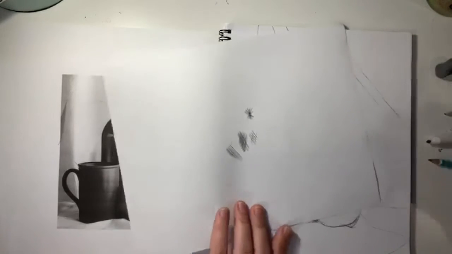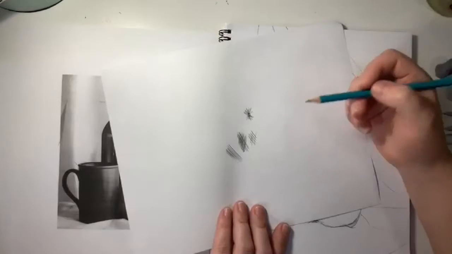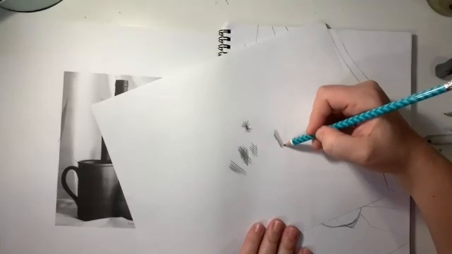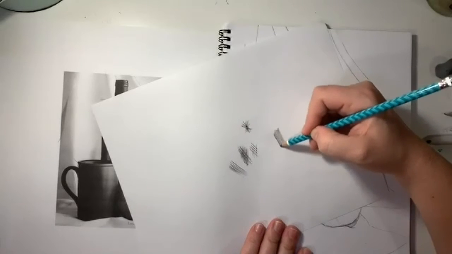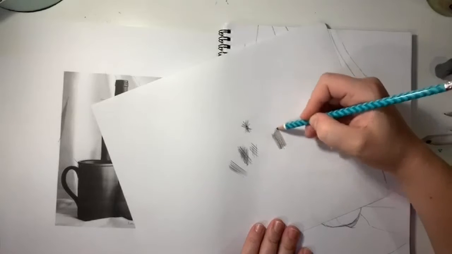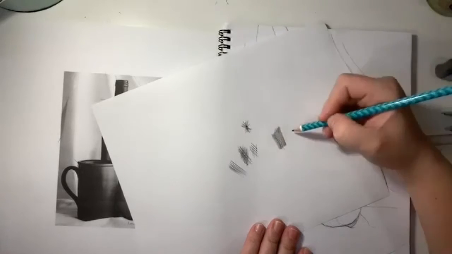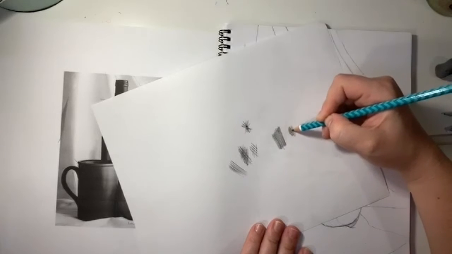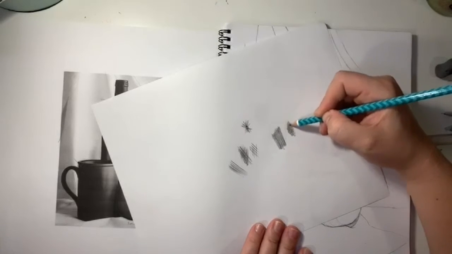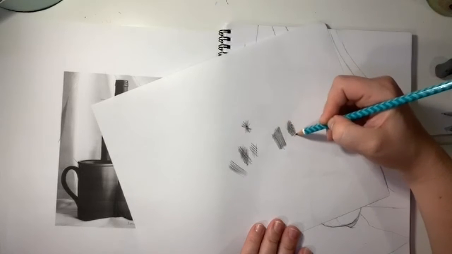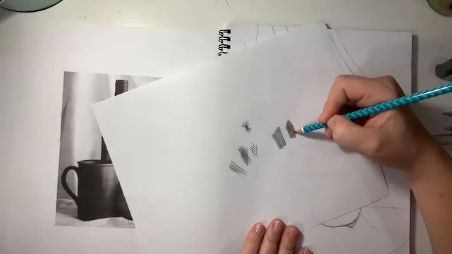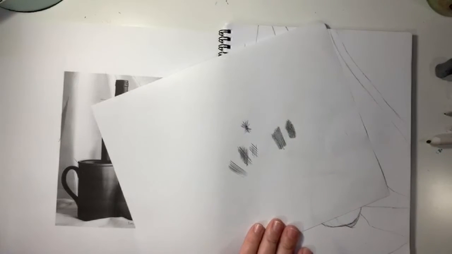Another way is a tonal shade, and that's just that traditional back and forth, back and forth that you probably have been doing forever. You could also scumble, which is little circles, and you can go in all directions. This scumbling eliminates the linear look of the up and down or side by side lines, and just makes it a little bit softer.